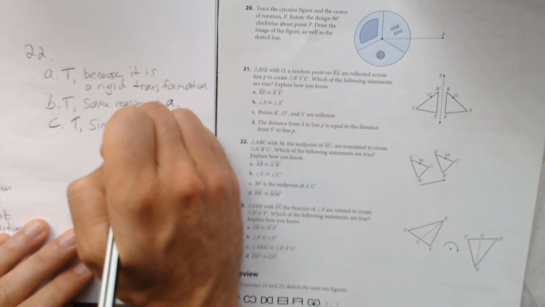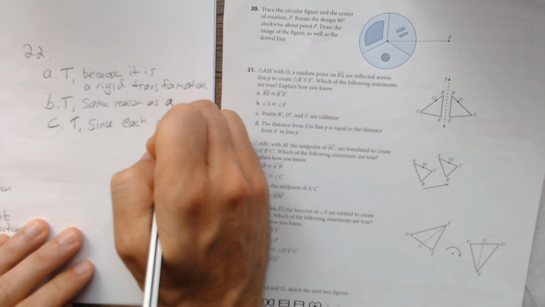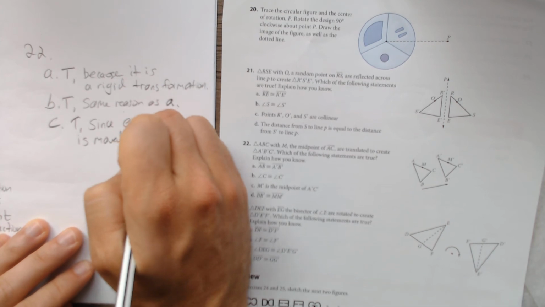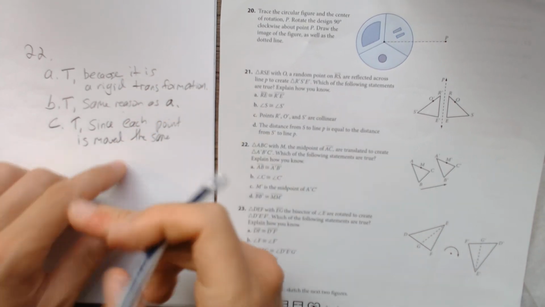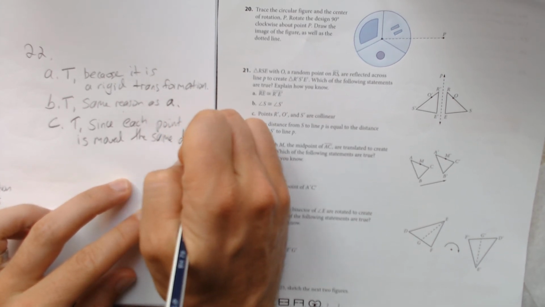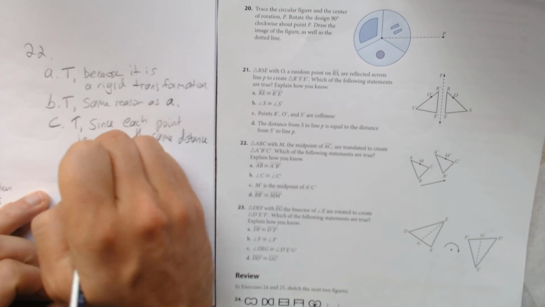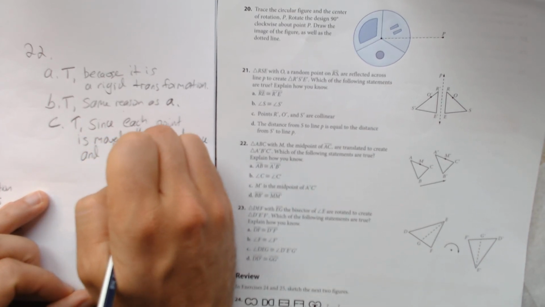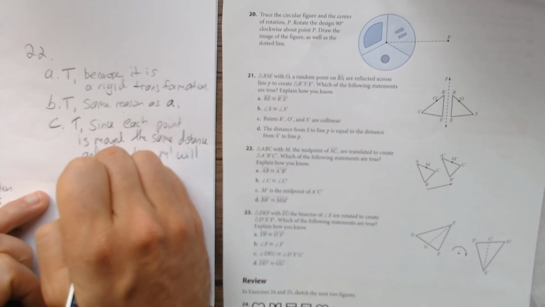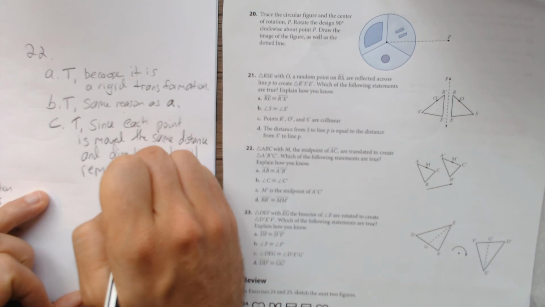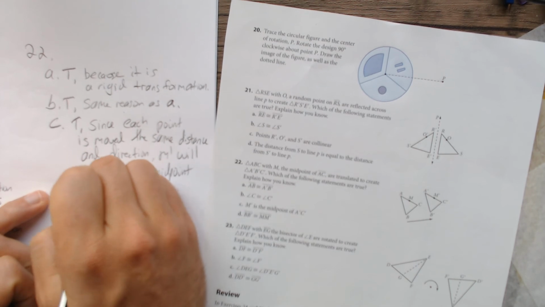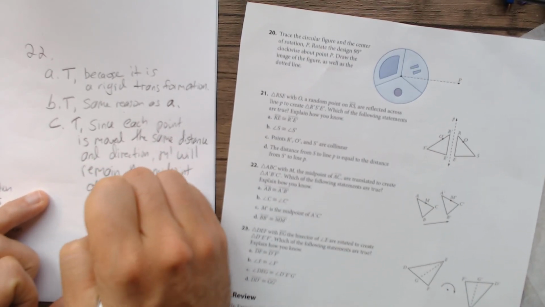Since each point is moved the same distance and direction, M prime will remain the midpoint of A prime, C prime.